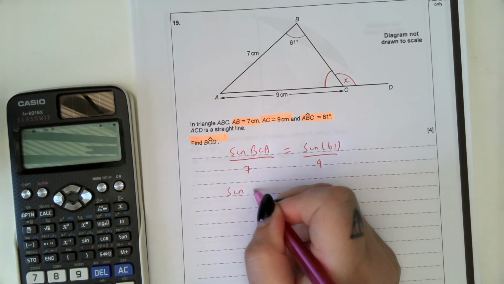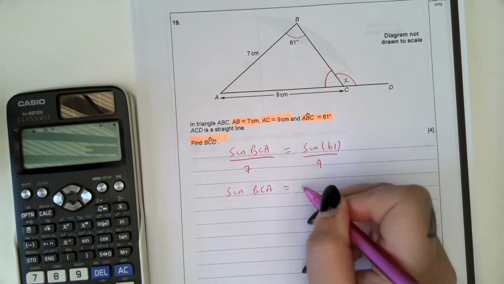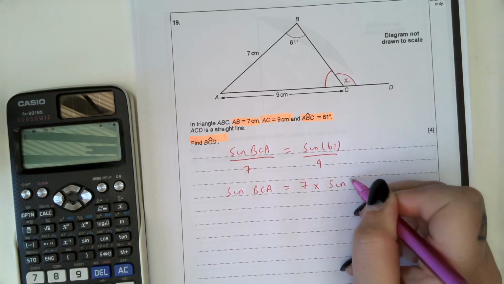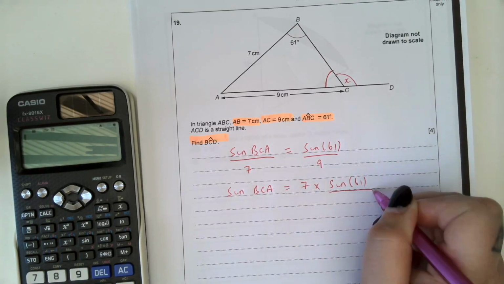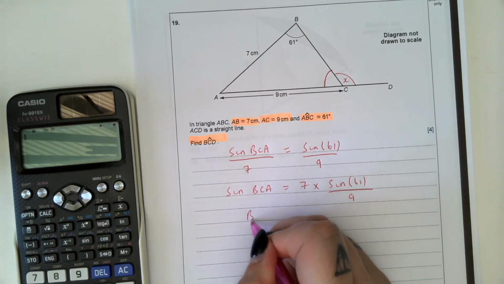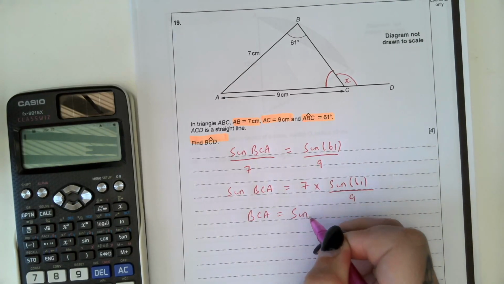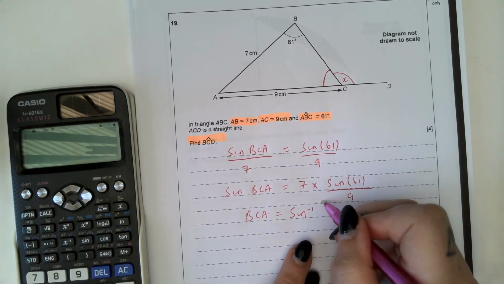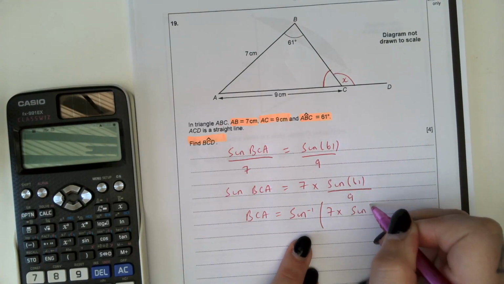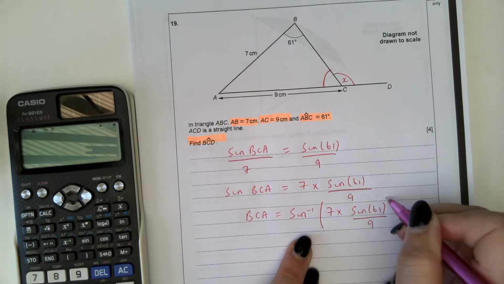So sine of the angle BCA is equal to 7 multiplied by sine 61 over 9. But we want the angle BCA, so we're going to do the inverse sine of this whole thing here.